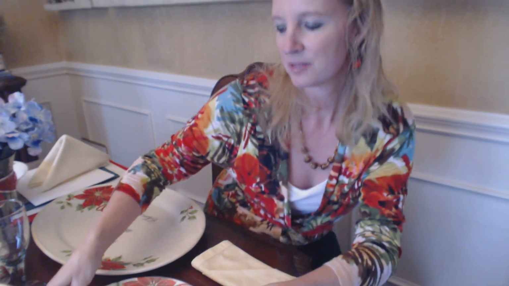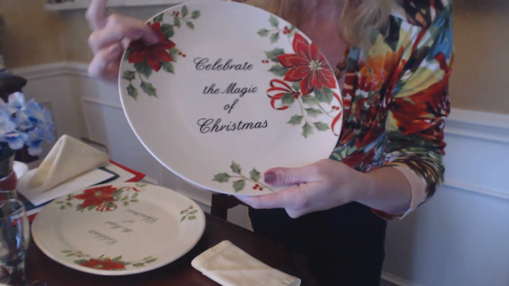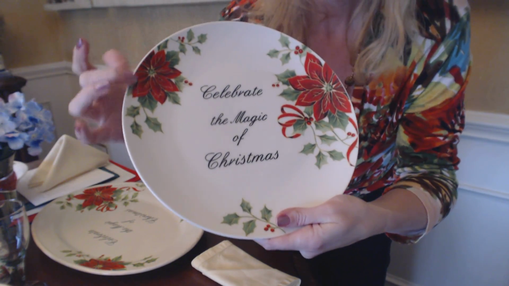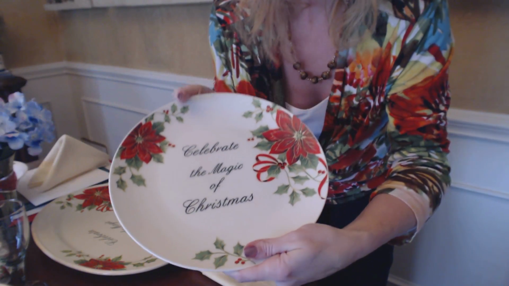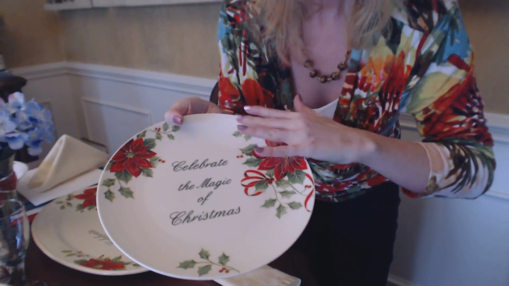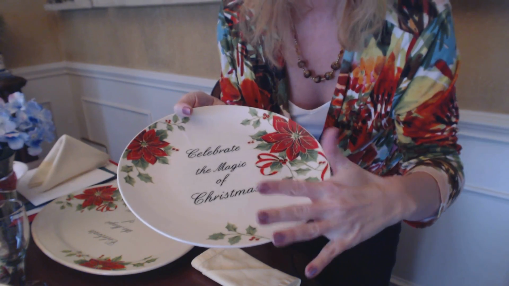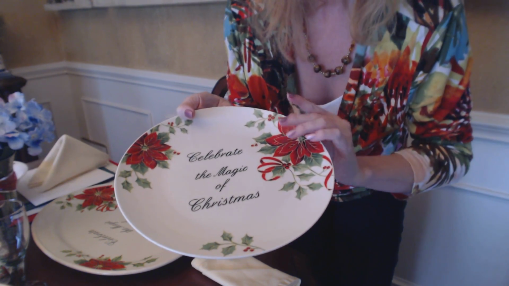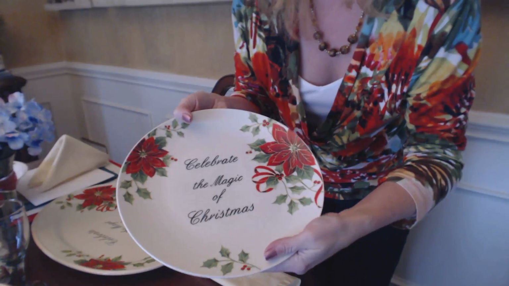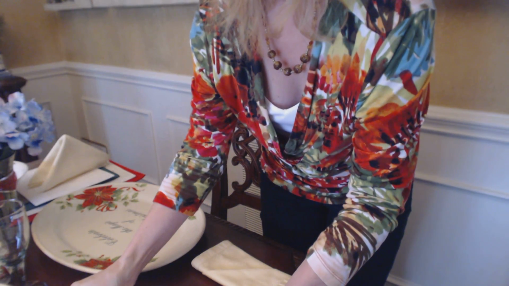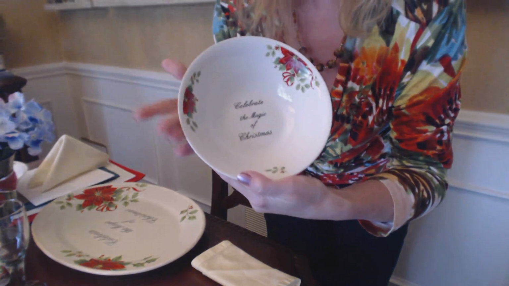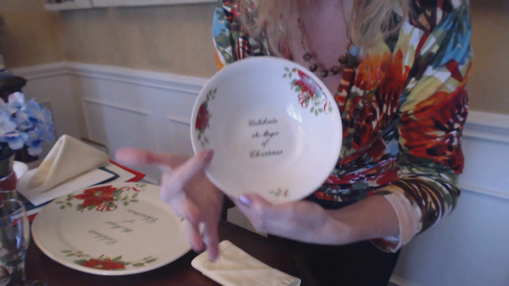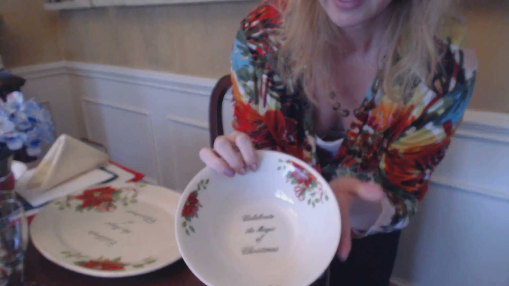We have these plates that have red poinsettias on them and a green holly, and it says "Celebrate the Magic of Christmas." I understand this is a party for 25. We have place settings for everyone of this nature. So that is the dinner plate. And we have a little soup bowl which has the same theme. And it's very pretty.